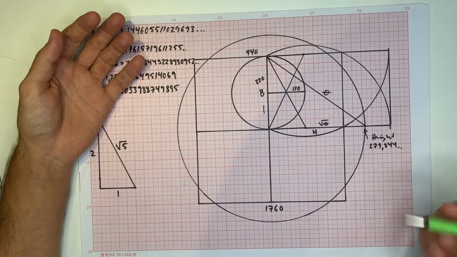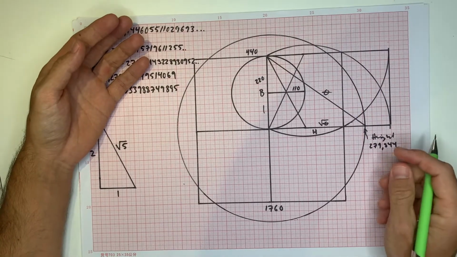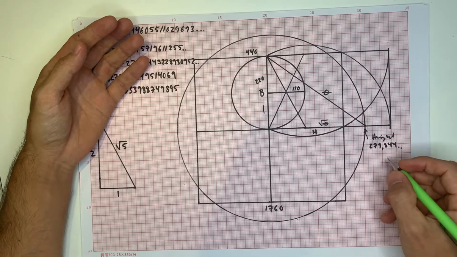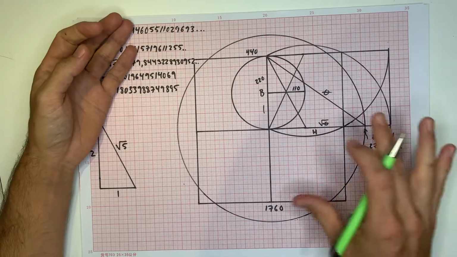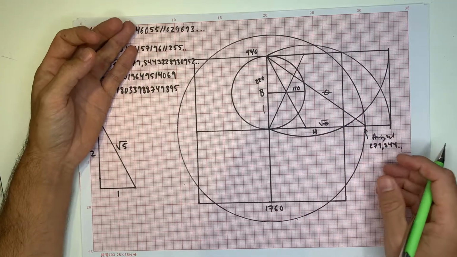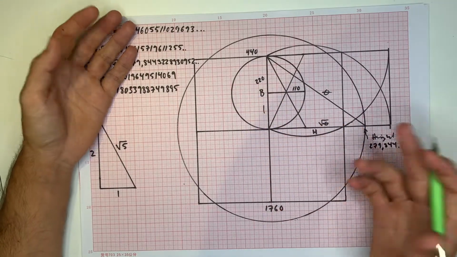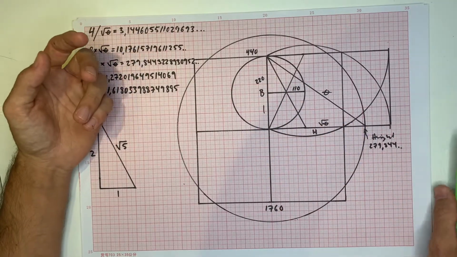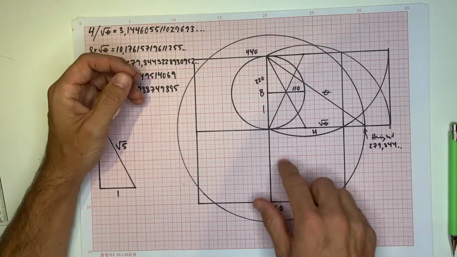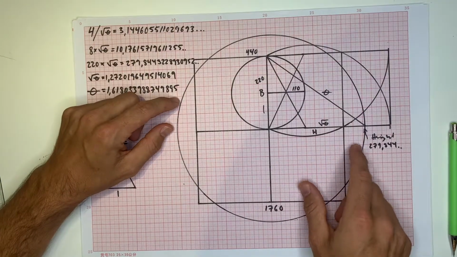Of course not exactly, if we say that it's an approximation of squaring the circle, because we use the Kepler triangle, we know it's a very close approximation. But we can do it in another way.